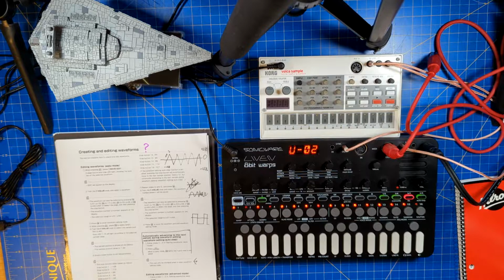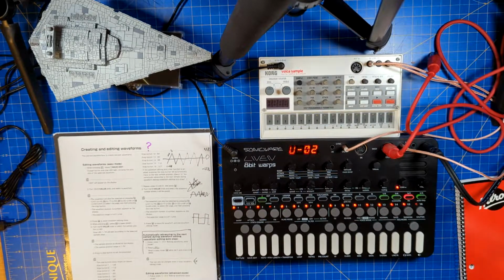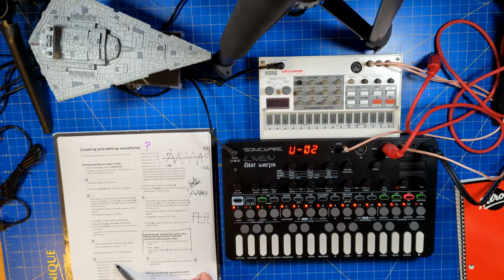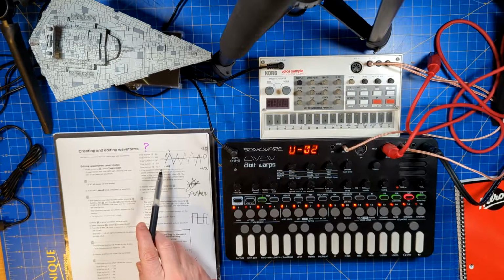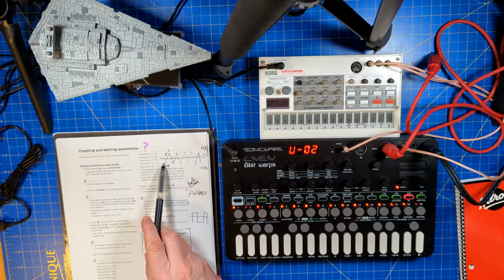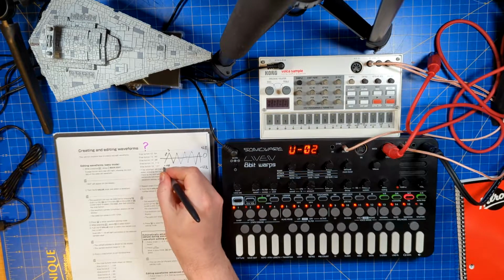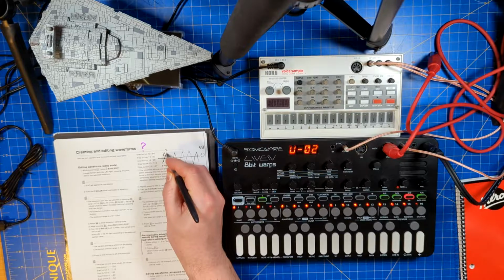So you can see here basically when you create a wave, you get 32 steps, and for each of the steps you can assign a value from negative 128 to positive 127. The way I like to think of it is kind of like a graphing calculator: step 1 is right here, step 2 is right here, step 3 is right here, step 4 is right here, step 5 is right here.